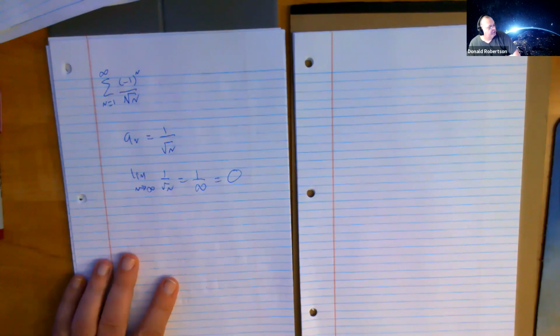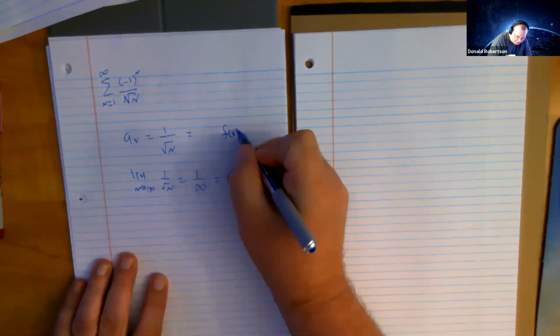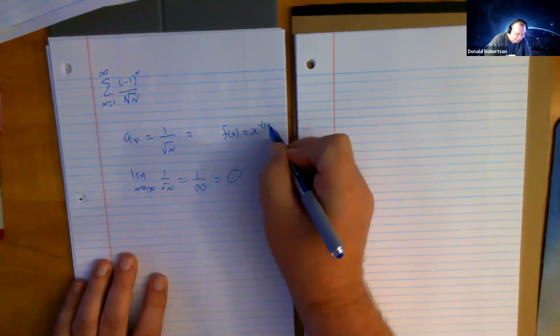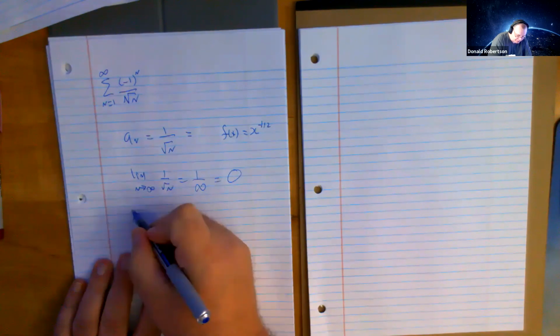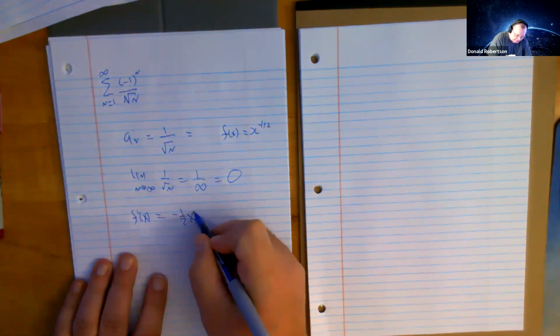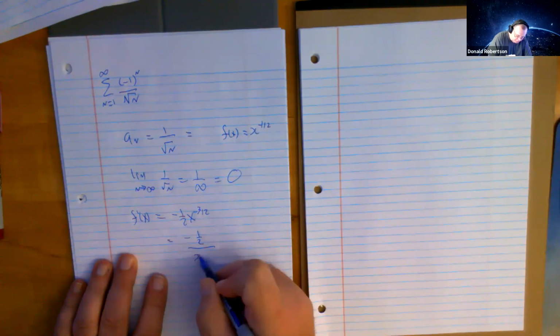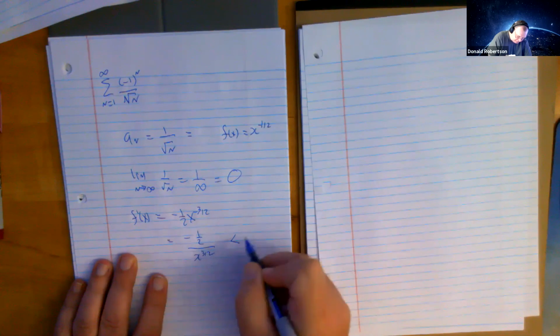If I'm going to call this the real valued version of this function, couldn't I call it x to the negative a half? And so when I differentiate it, I get negative 1/2 x to negative 3 upon 2, which is negative 1/2 over x to the 3 upon 2, and that is definitely going to be negative and therefore decreasing, and so it converges.